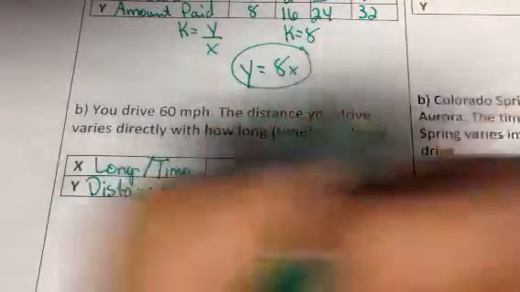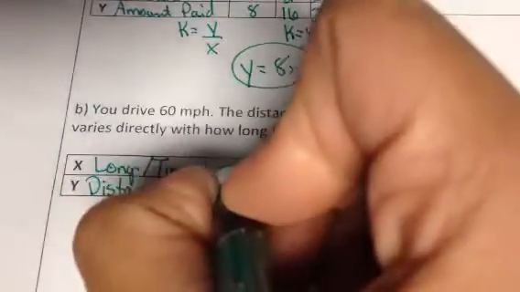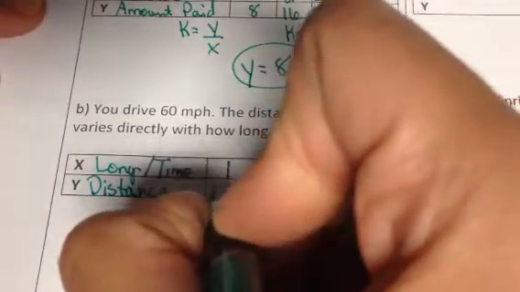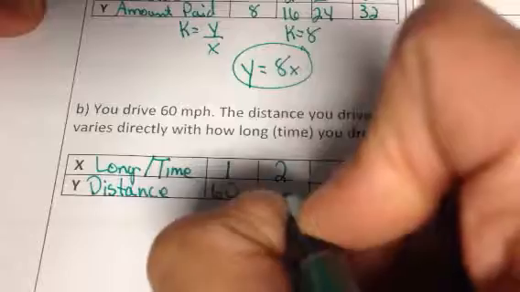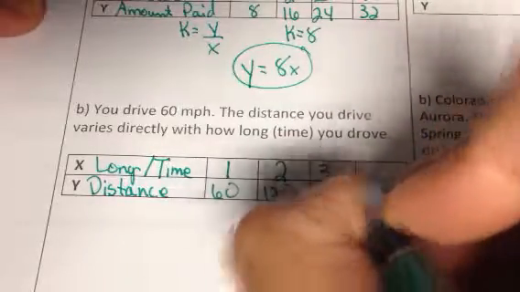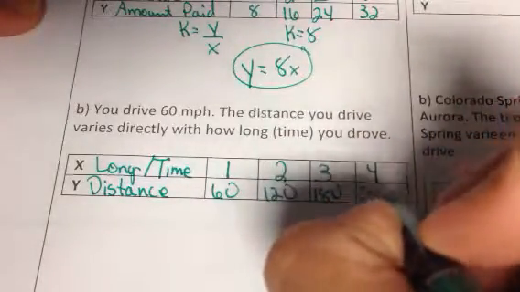So if you're driving 60 miles per hour, cruise control is set. If you drive 1 hour, that's 60 miles. If you drive 2 hours, 120; 3, 180; 4, 240.